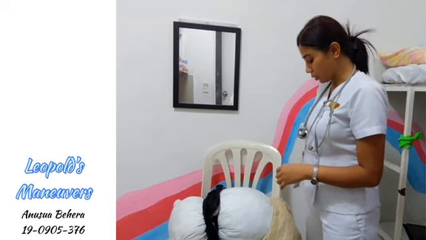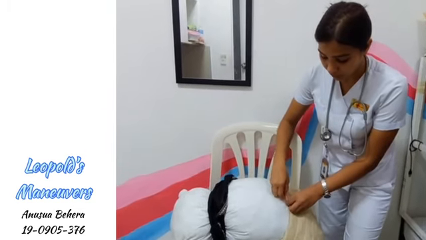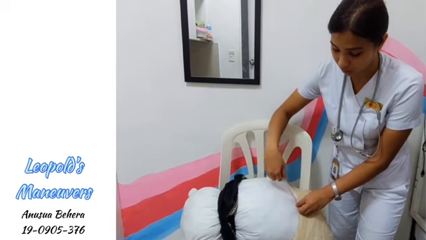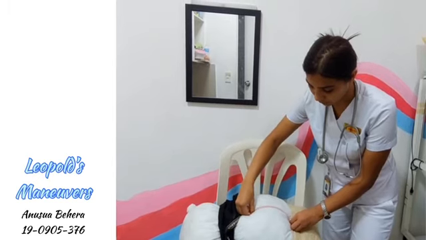And here, before we proceed to the Leopold's maneuver, I'm going to show how to do a fundal height measurement. So for that, we need to take one end of the measuring tape and place it over the symphysis pubis and take it all the way along the uterine curvature until we reach the fundus. Okay, so the height measured in the measuring tape in centimeters will then be equal to the approximate fetal age in weeks.